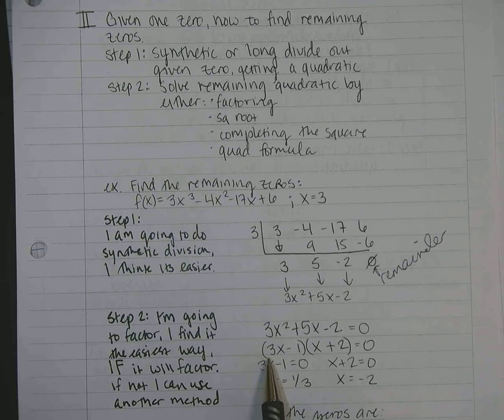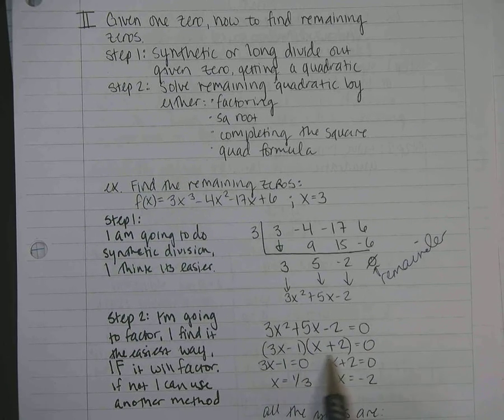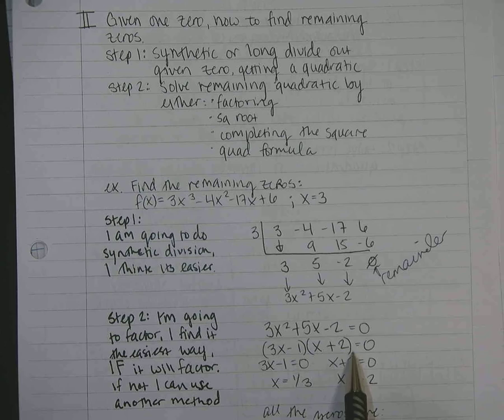So I factored it, and I got 3x minus 1 and x plus 2, because 3x times x is 3x squared, -1 times 2 is -2, and -1 times x is -x, and 3x times 2 is 6x, and -1x plus 6x equals my middle term of 5x. So that's why this is correct.